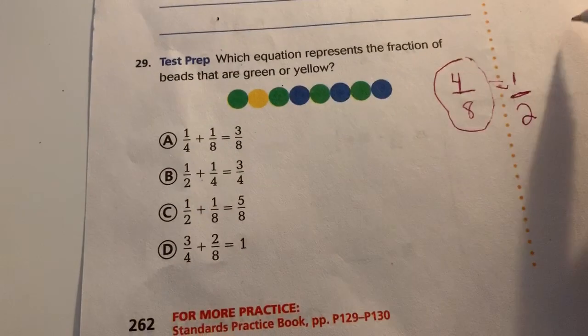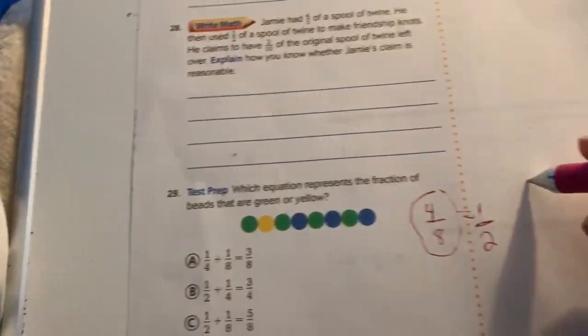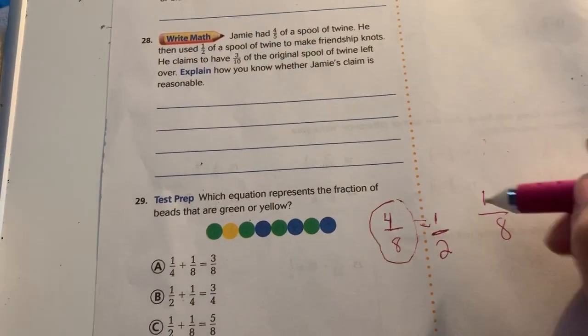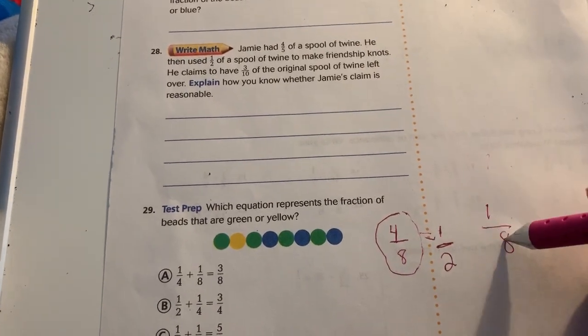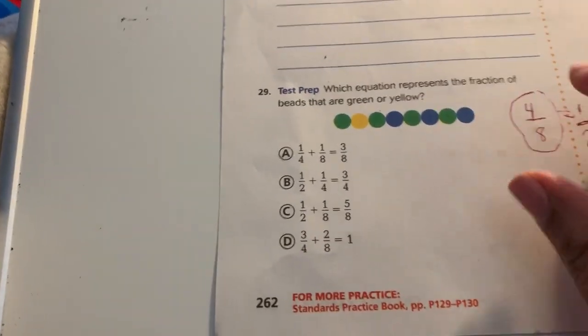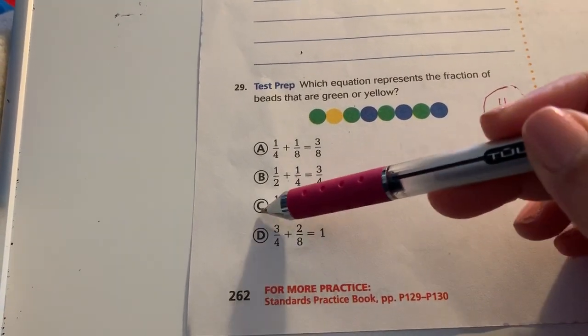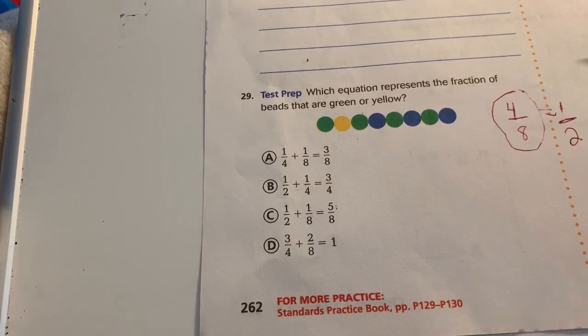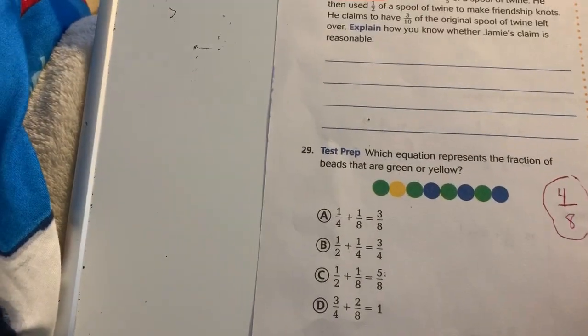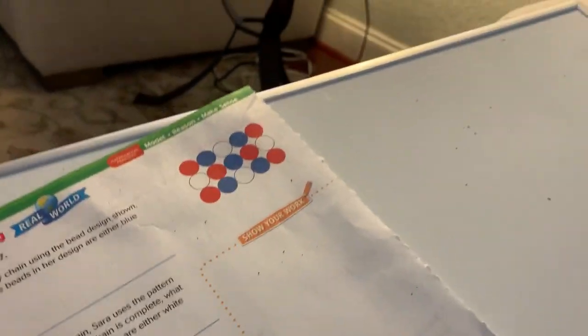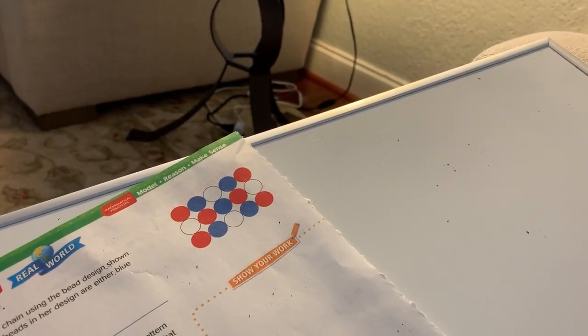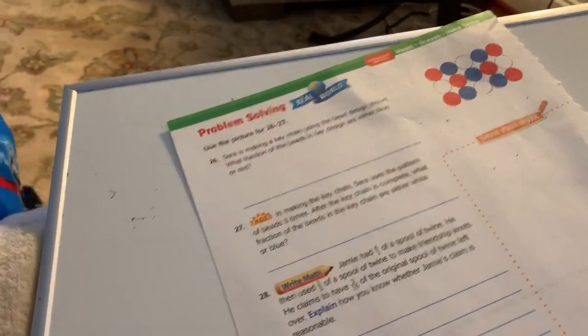And then they also want to know about the yellow. There's only one yellow bead, so that's going to be 1/8. So one of my fractions is going to be 1/2, the other one's going to be 1/8. And do I see something like that in here? Yes, I do. 1/2 over here plus 1/8. Now, to add the fractions, I'm going to go ahead and do that on the board so that you can see better.